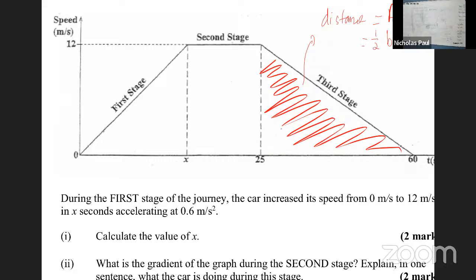All right, let's see. So it's half. The base is 60 minus 25. How much is that? 35. So it's a half by 35 multiplied by the height, which is 12. How much is that? 210. 210. Nice. 210 meters, right? Any questions here? Alina, you okay with us?